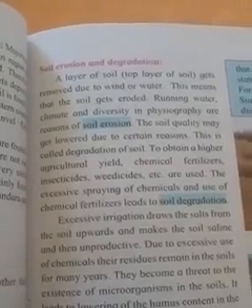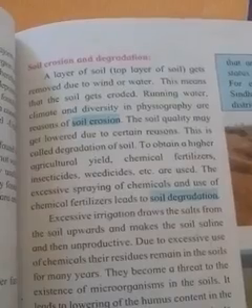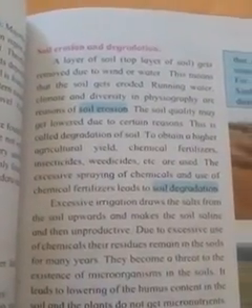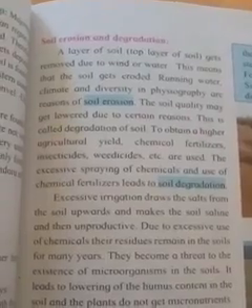To obtain higher agricultural yield, chemical fertilizers, insecticides, weedicides, etc. are used. The excessive spraying of chemicals and use of chemical fertilizers leads to soil degradation. Which reasons are responsible for soil degradation? The higher agricultural yield, chemical fertilizers, insecticides and weedicides are the factors because of which soil degradation takes place.